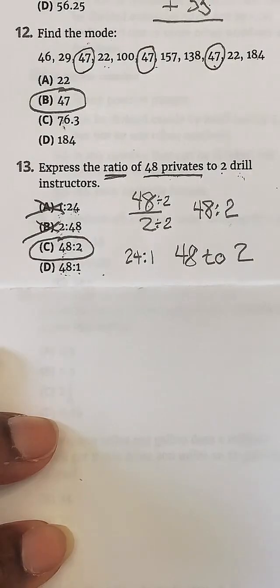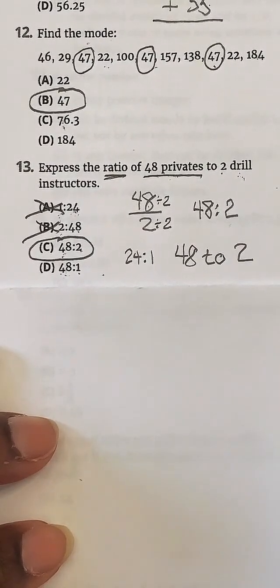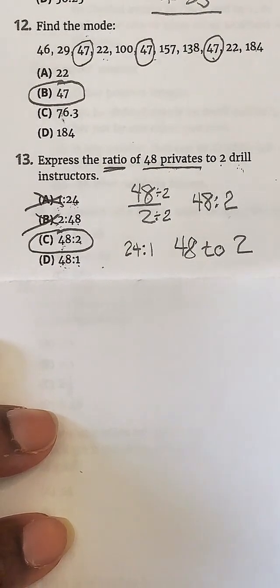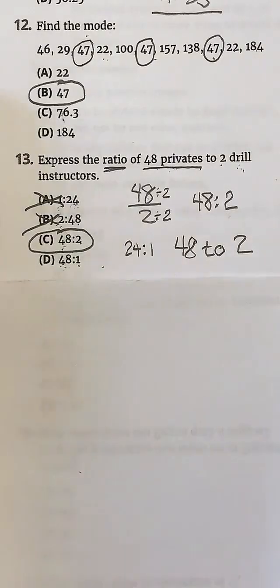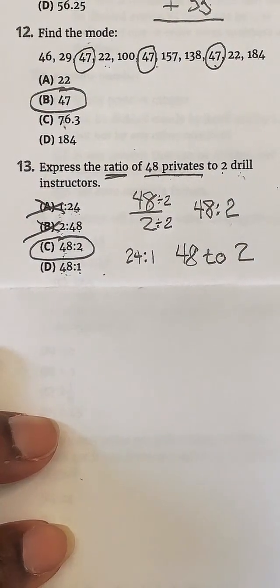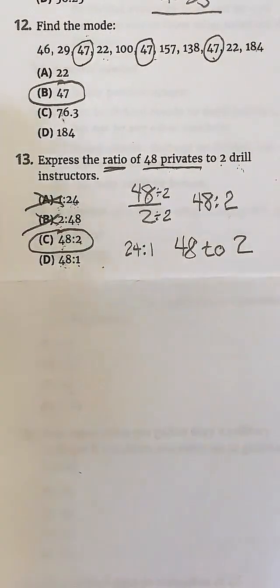Okay? So it always comes. That's the one thing about math. We always have patterns. All right.